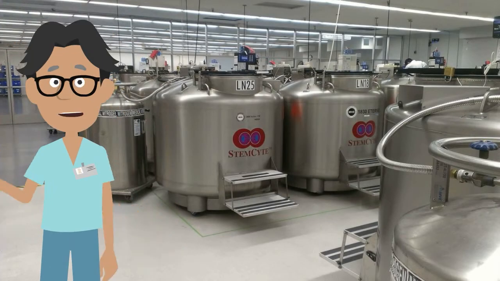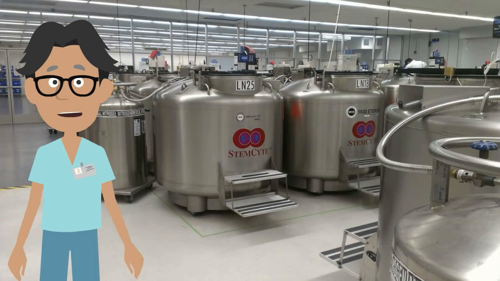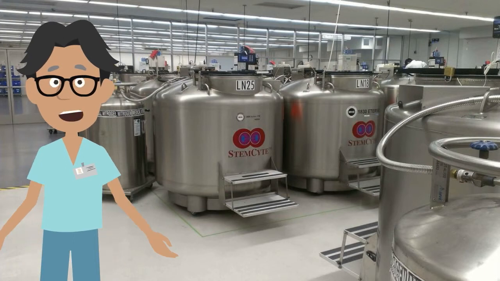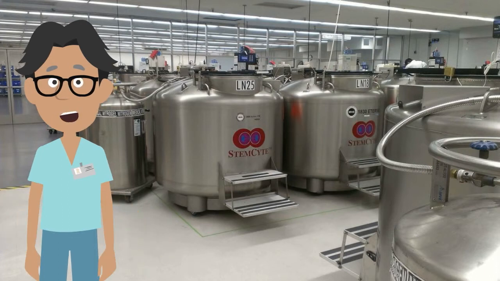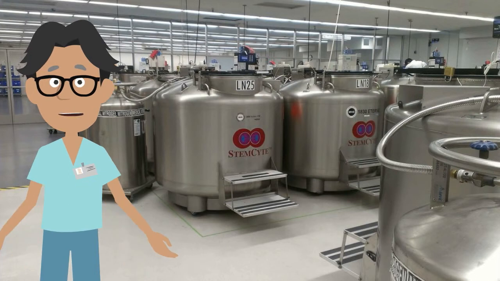If you need to handle LN2 tanks, also known as dewars, or the products stored within liquid nitrogen, you should always wear protective thermal gloves and a face shield. You'll also need to have specialized liquid nitrogen safety training in order to handle the tanks or the products stored within them. Remember, never touch the tubing or interior of the liquid nitrogen tanks without your protective thermal gloves and face shield.